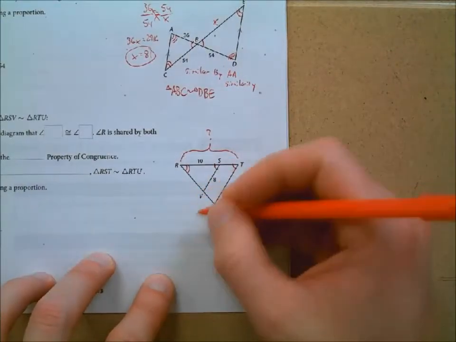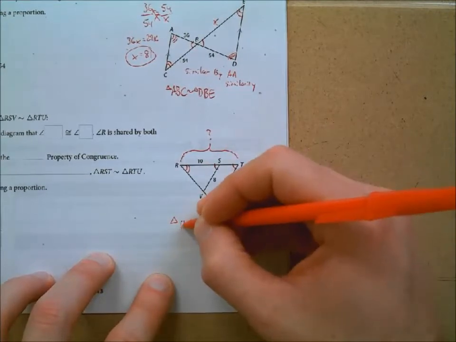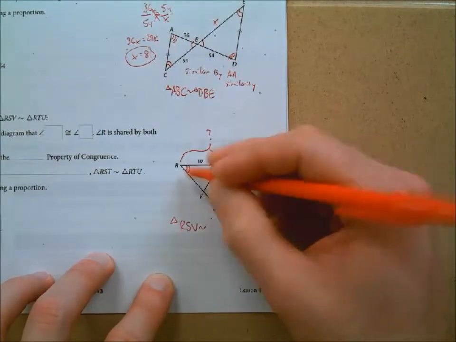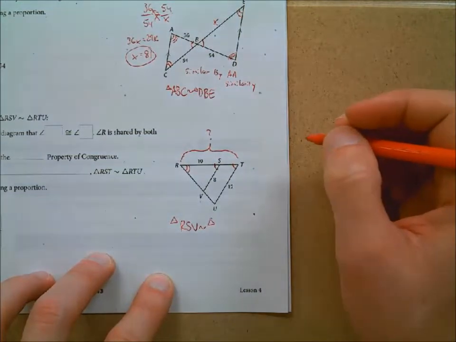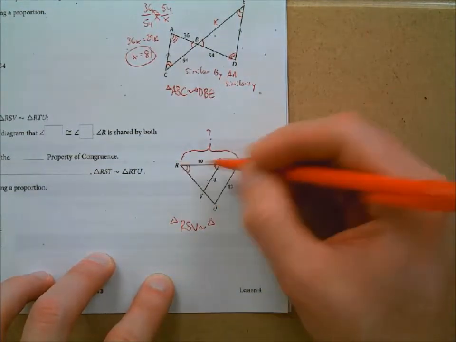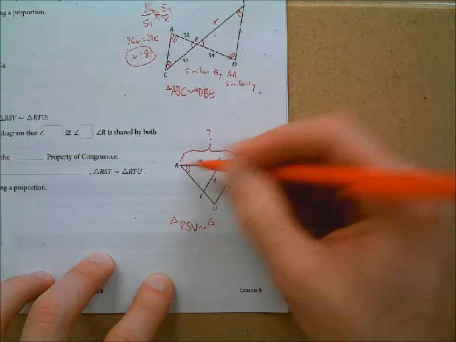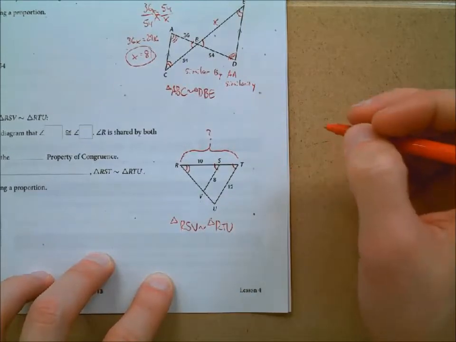So I'll name the smaller triangle here first. We'll say triangle RSV is similar to triangle, and then how must I name the next triangle? RSV is similar to what? RTU. Okay, oops, I'm off the screen. There we go, RTU.